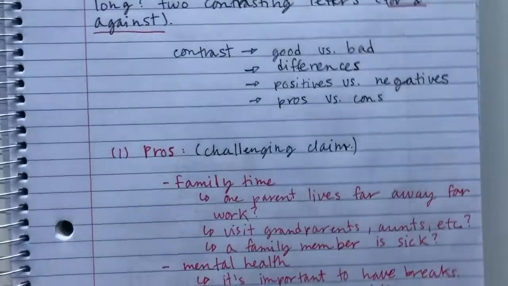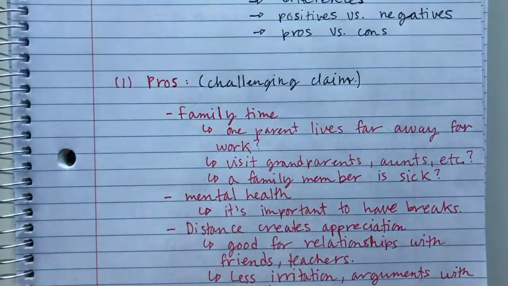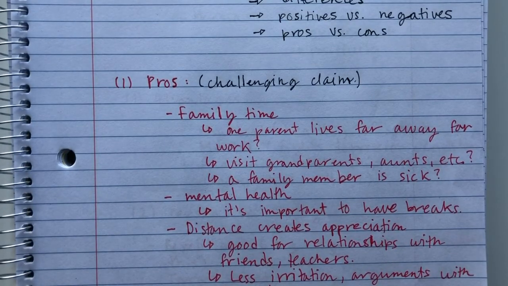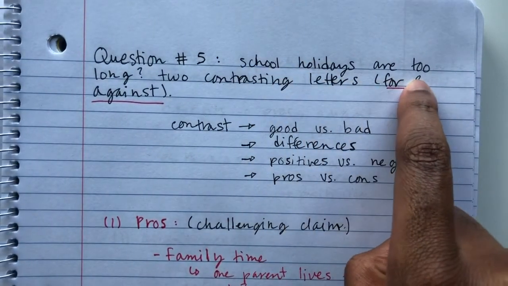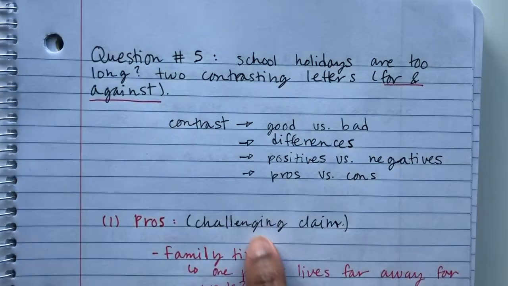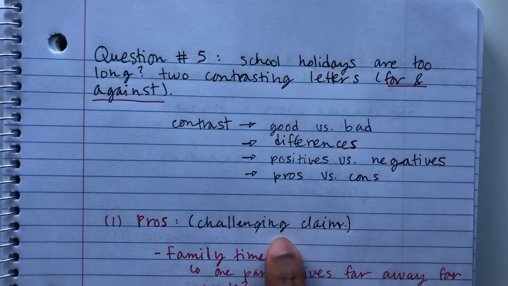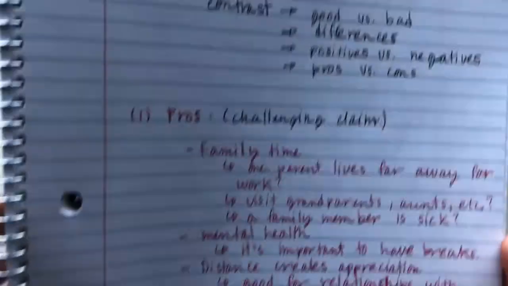Okay, so when I say pros, I mean the good things about holidays being long. Okay, so you're challenging this. So school holidays are too long. This means no, they're not too long. So we're giving the pros of the holidays.